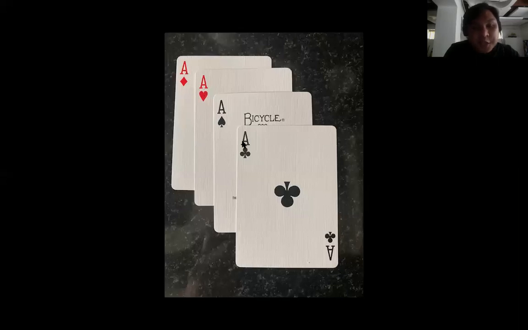So these are the 4 aces. The suits are the symbols under the characters. This one is referred to as a diamond. This one is a heart. That is a spade. And this one is a club.